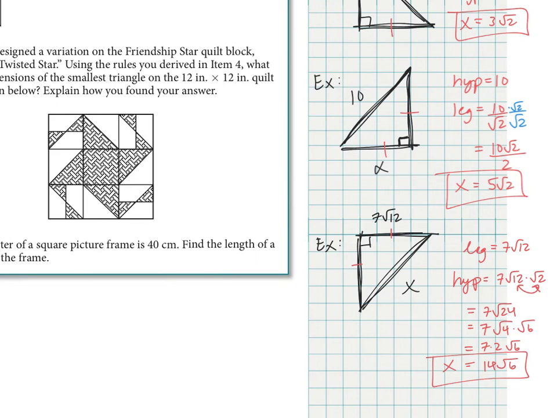Remember, all of these are units, so I could go ahead and add units here, and there, and here. It's representing a specific length, either a hypotenuse or our leg in these special 45, 45, 90-degree triangles.